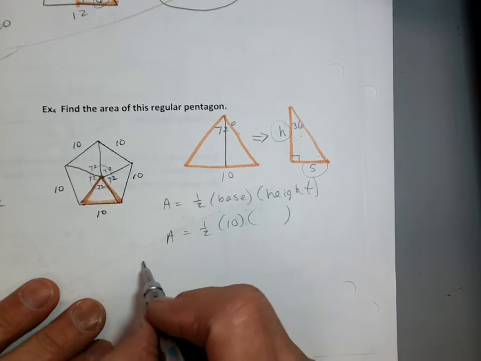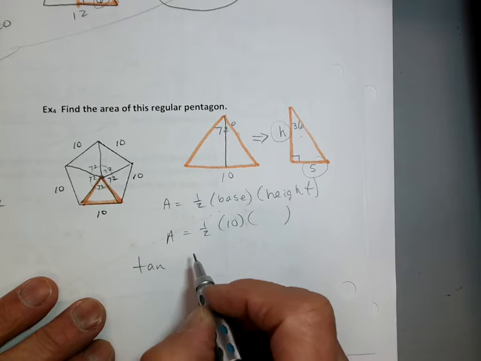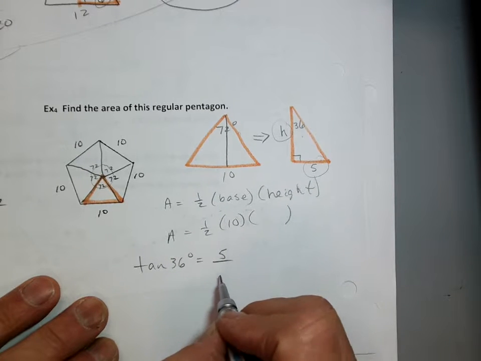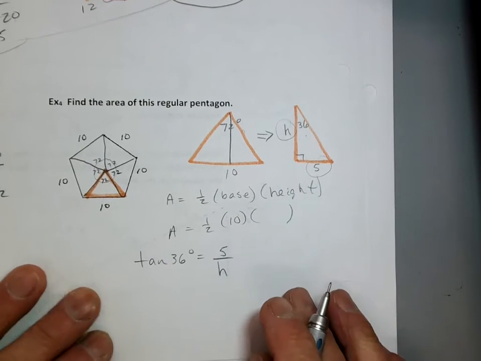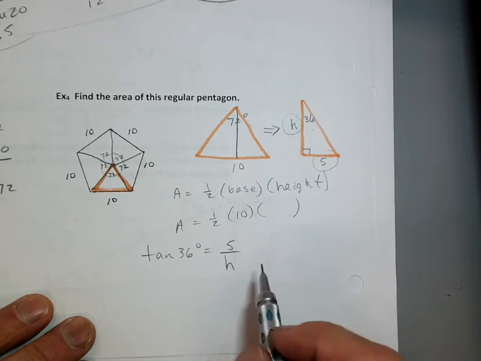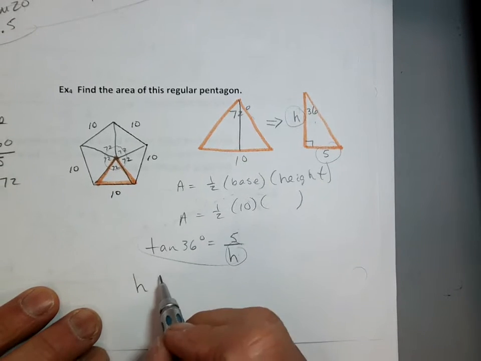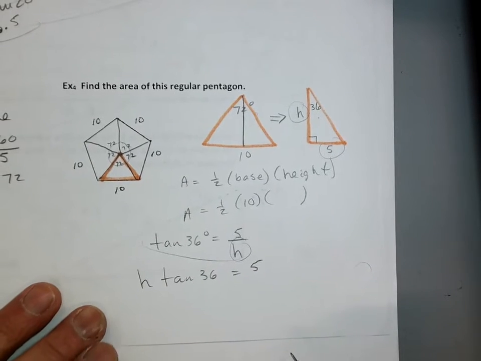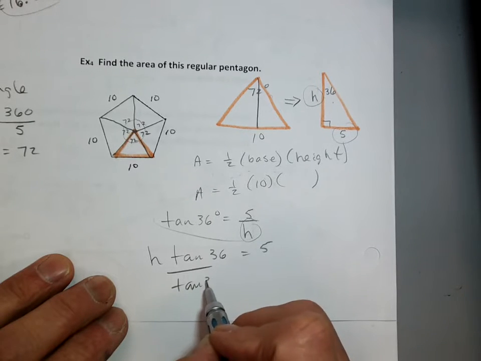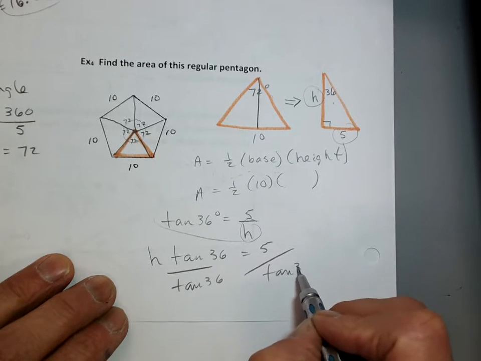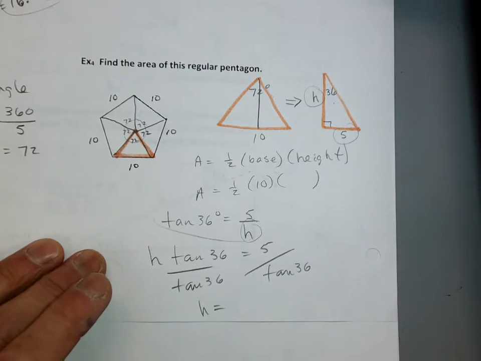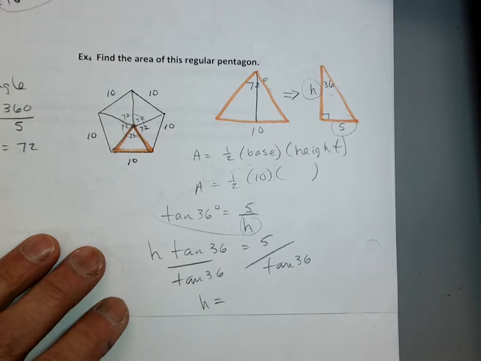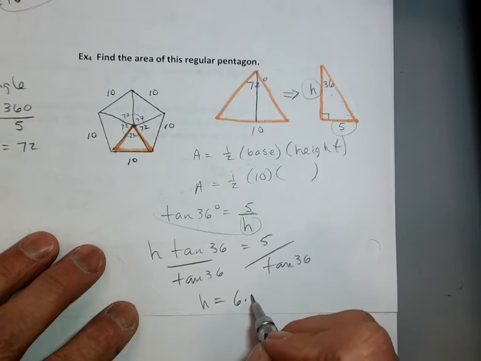So I'm going to find the height by going tangent of 36 degrees is equal to the opposite, which is 5, over the adjacent, which is h. I'm going to switch places. I'm going to multiply it by h, bring it up, of h times the tangent of 36 equals 5. I'm going to divide by tangent of 36 and use my calculator to find out what that is. 5 divided by tangent of 36. And I get about 6.88, or how about 6.9? Okay, now I can finish this up.